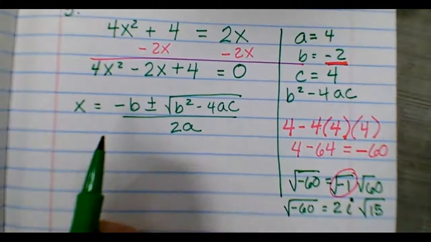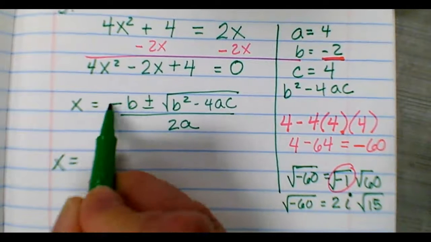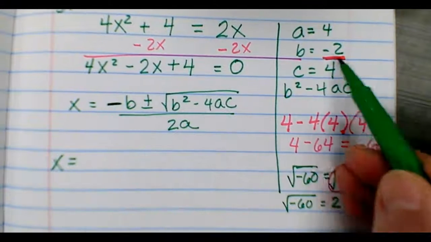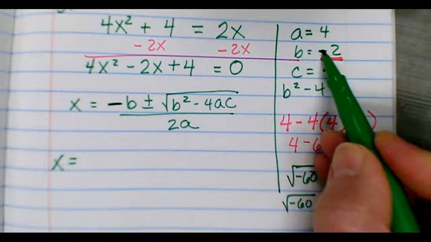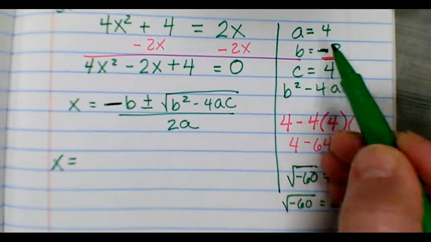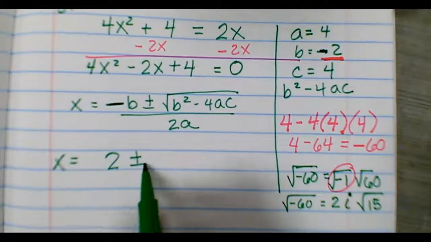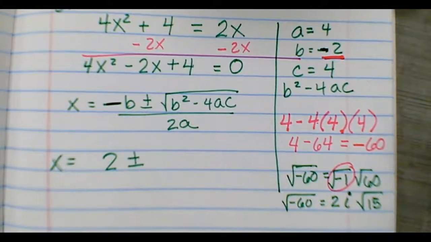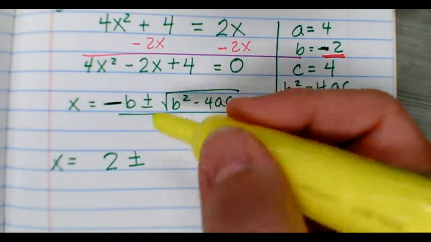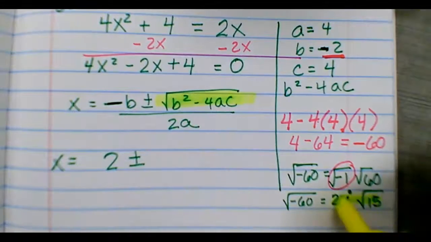Back over here to finish the problem. This has a minus sign and this has a minus sign. The formula has a minus sign and the b has a minus sign, so minus a minus makes a plus. We already figured out all of this part right here.